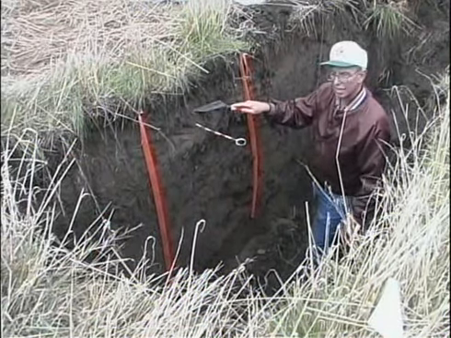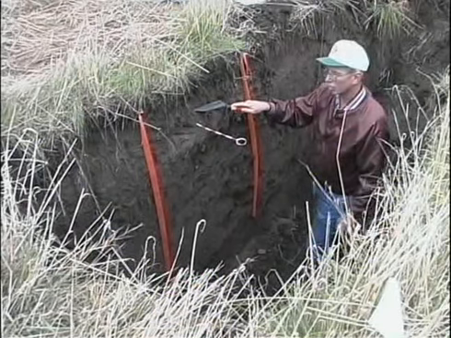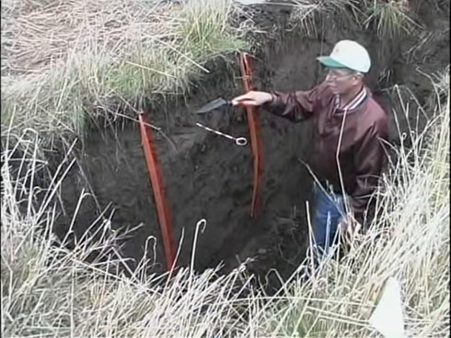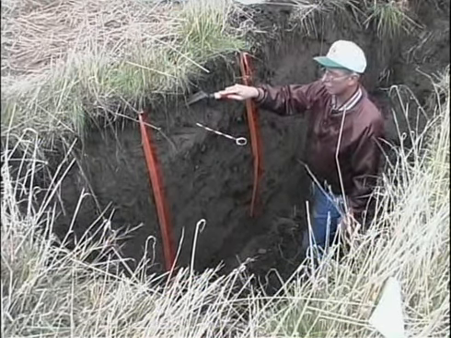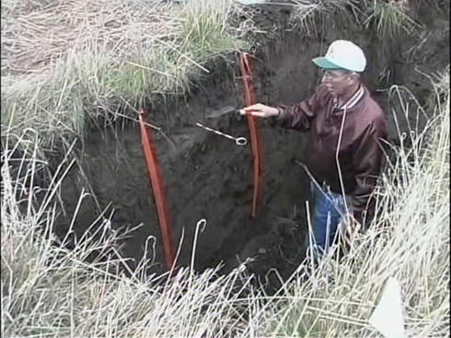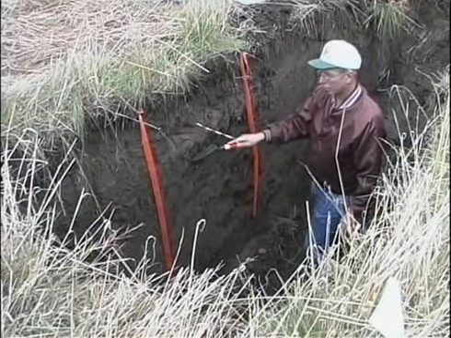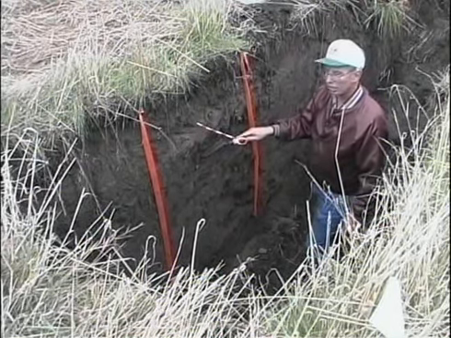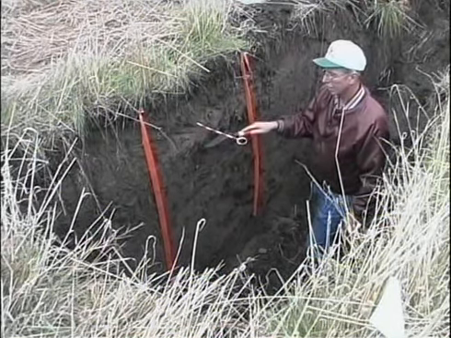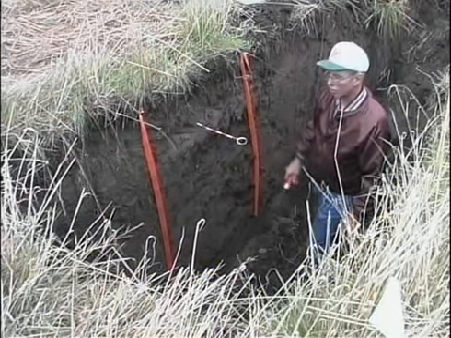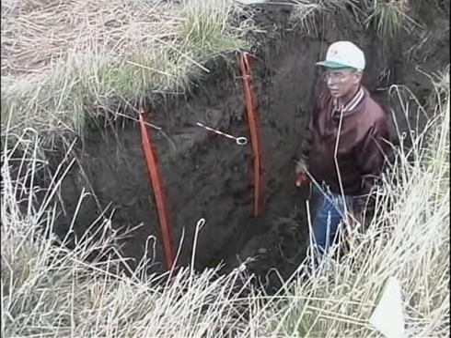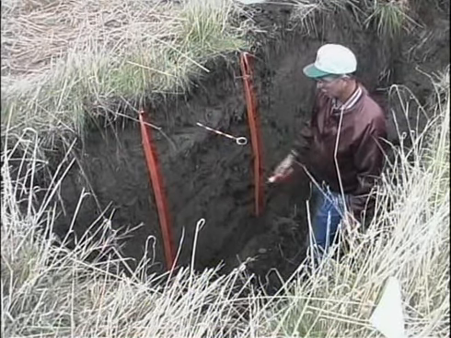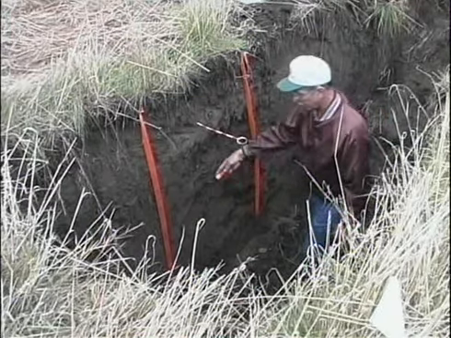I've already done textural analysis by feel at this location, and what I came up with in the topsoil was a silt loam, and it grades into also being a silt loam down here in the subsoil, indicating that we've got a lesser amount of clay, except for this one zone of alluviation right here, than we would find, for example, in a silty clay loam or a silty clay soil, which we'll be seeing at later pit sites today.